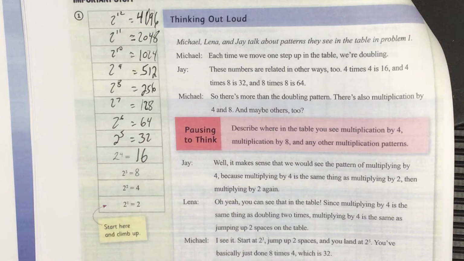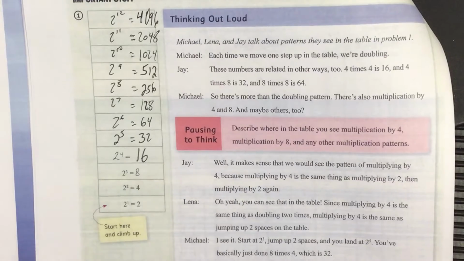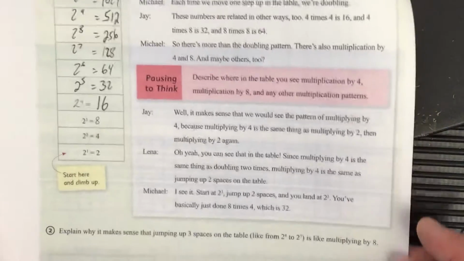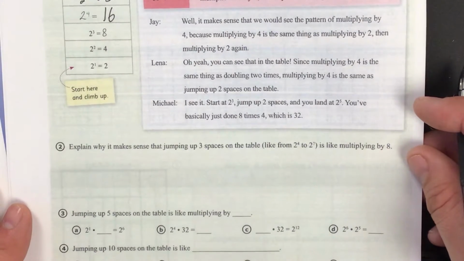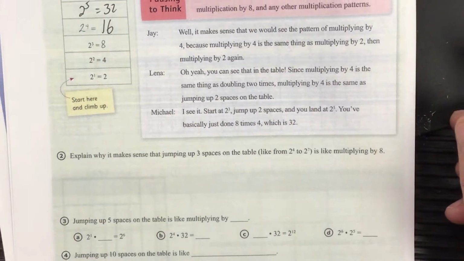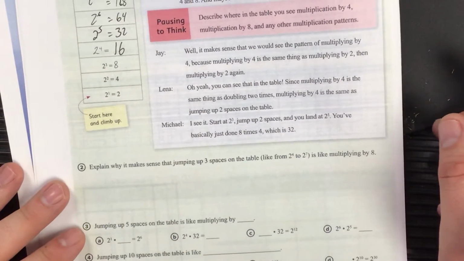All right, continue on. Well, it makes sense if we would see a pattern by 4, because multiplying by 4 is the same thing as multiplying by 2, and multiplying by 2 again. Oh yeah, you can see that in the table. Since multiplying by 4 is the same thing as doubling 2 times, multiplying by 4 is the same as jumping up 2 spaces on the table. Start at 2 to the third power. Jump 2 spaces, and you land at 2 to the 5th power. You basically just multiplied 8 times 4, which is 32.